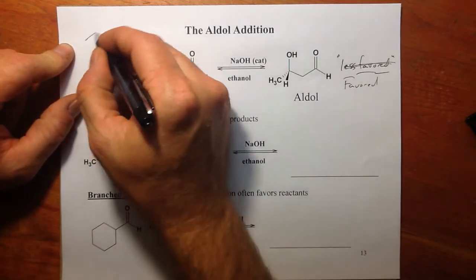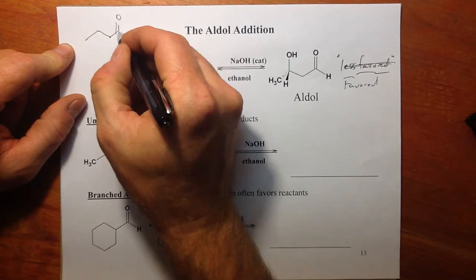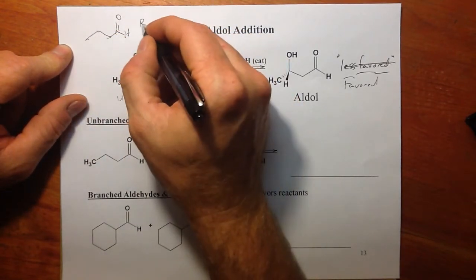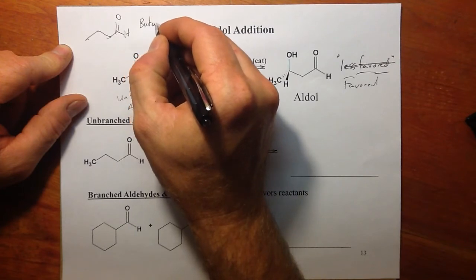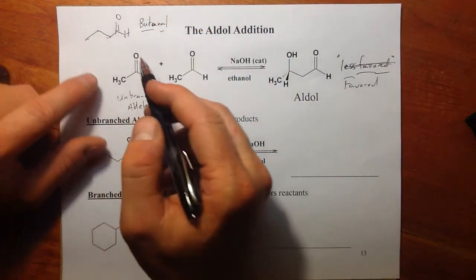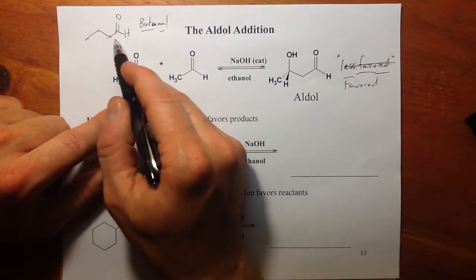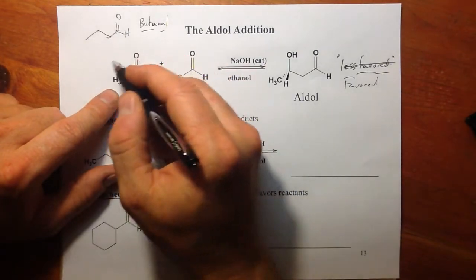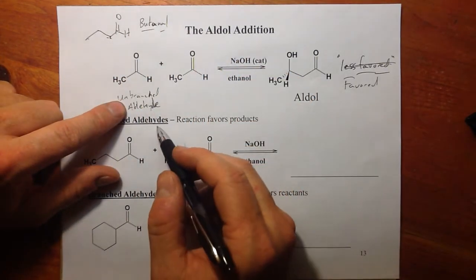And an unbranched aldehyde, just to give it another form, if we had butanal, 1, 2, 3, 4 carbons, this would be another form of an unbranched aldehyde, where we just have a simple straight chain alkyl group off the carbonyl. This would be another example of an unbranched aldehyde.